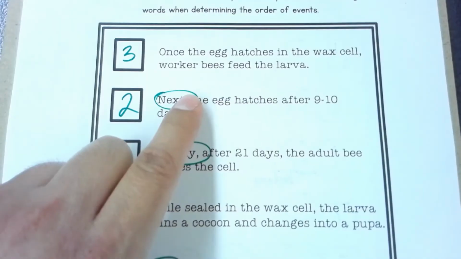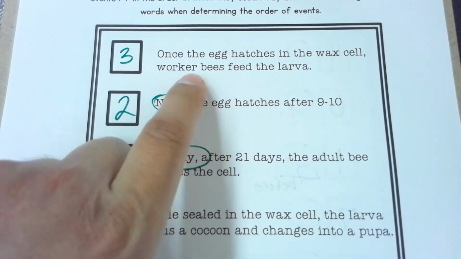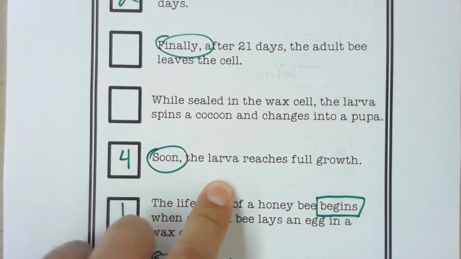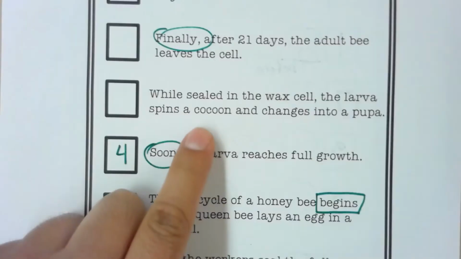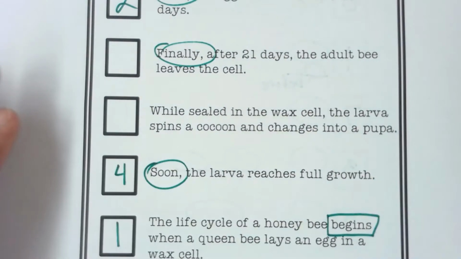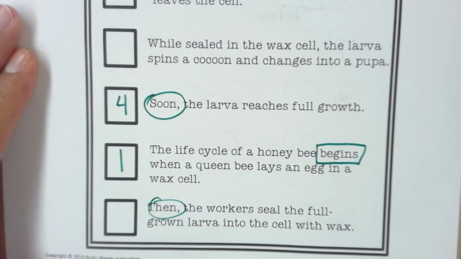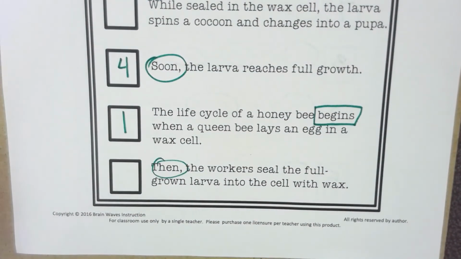So once the egg hatches in the wax cell, worker bees feed the larva. Then soon the larva reaches full growth. What happens next? Can't be finally. It hasn't changed into a pupa yet. It must be then the workers seal the full-grown larva into the cell with wax.